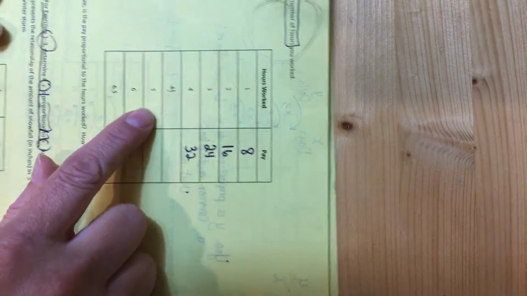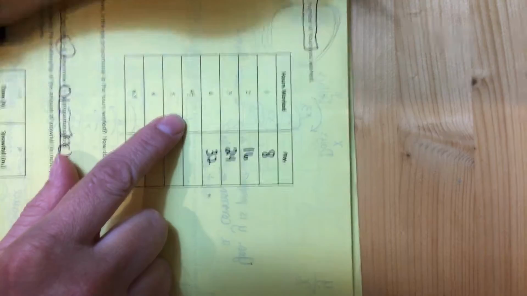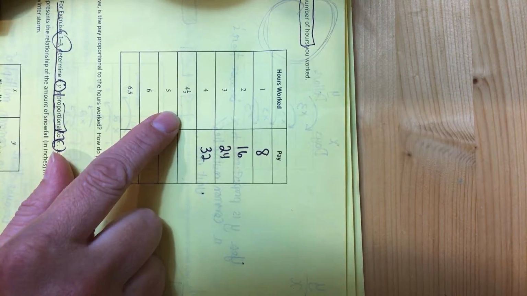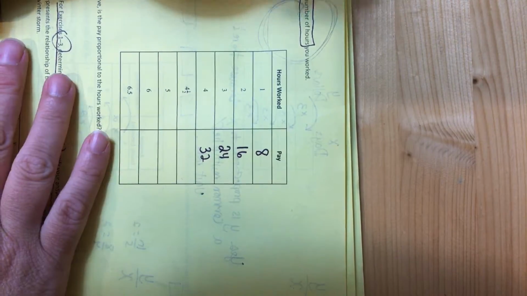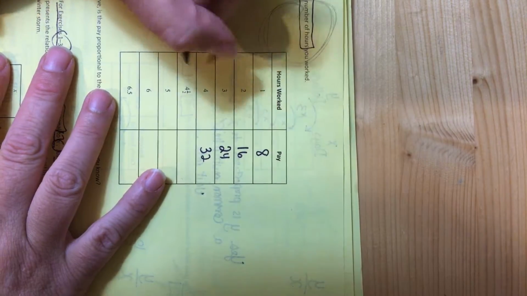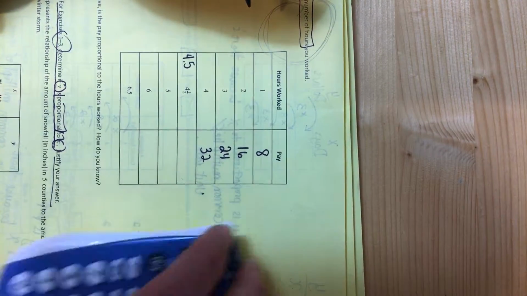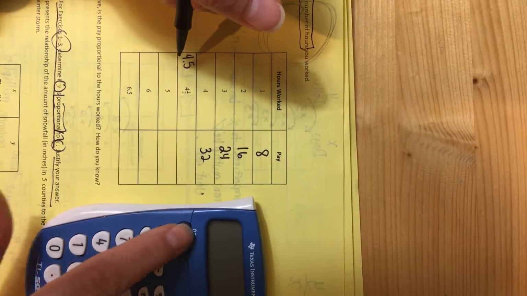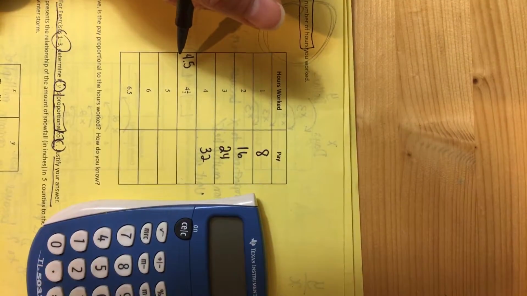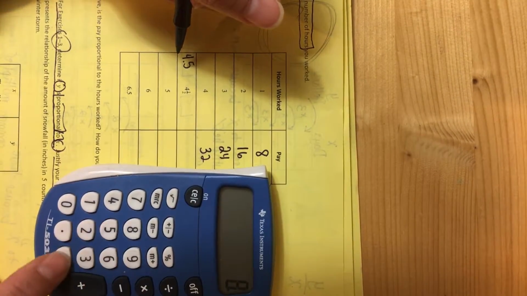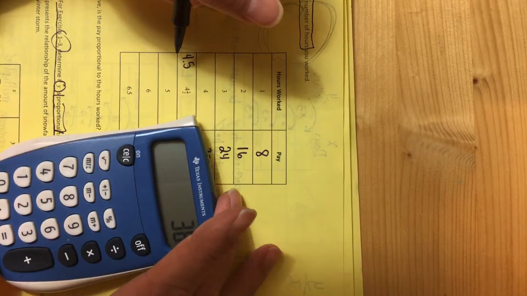But then all of a sudden you get 4.5 hours. And so students use different methods to go about that. One method was to say that 4.5 was the same as 4.5. And then because it's 4.5 hours at a rate of $8 an hour, multiply, and you would get 36.